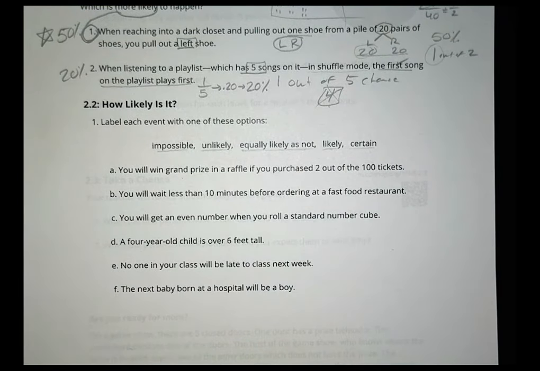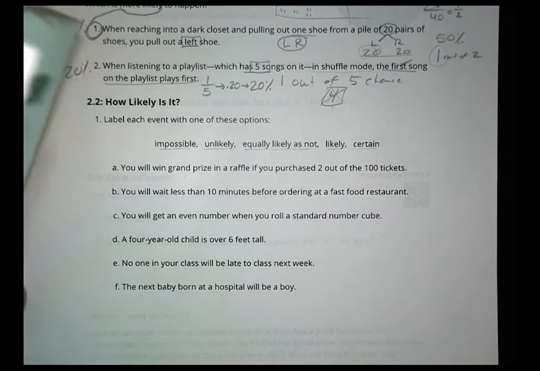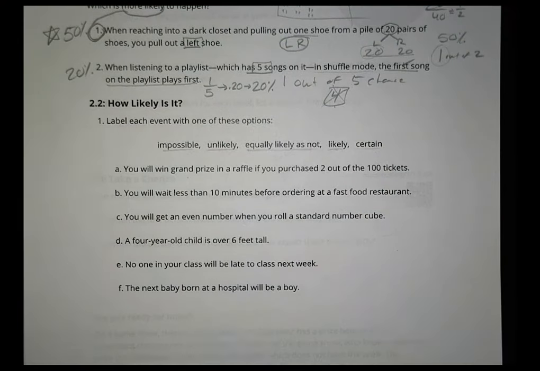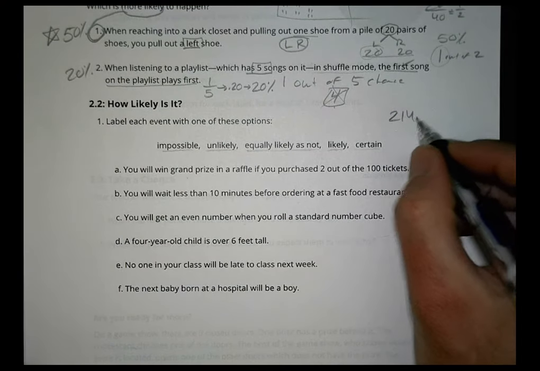So the idea here is to think about a book you might have. I'm looking around my shelf to see if I have a book I can pull out real quick. Here it is. Youth Soccer Drills. All right, so this book has a total of, look at this here, 214 pages. Nice old book, pulled off the old shelf. 214 pages, right? So this book has 214 pages.